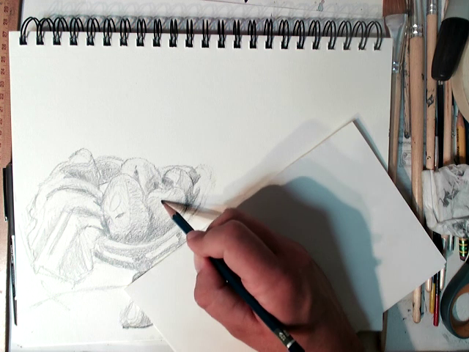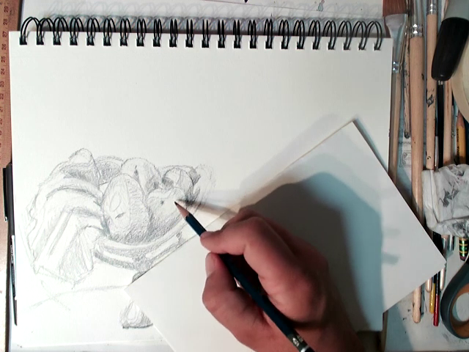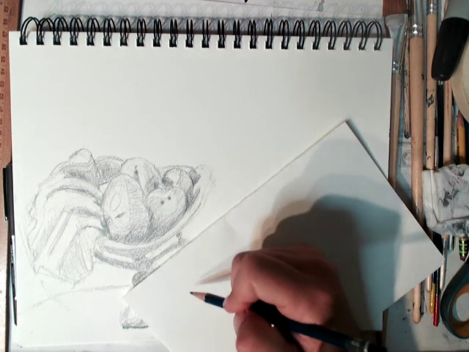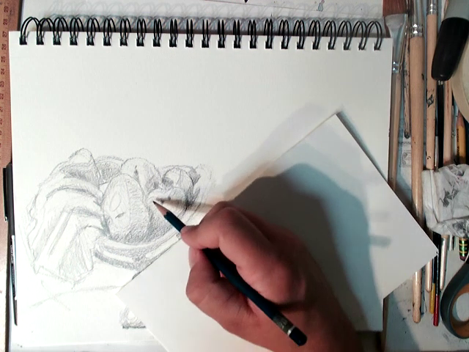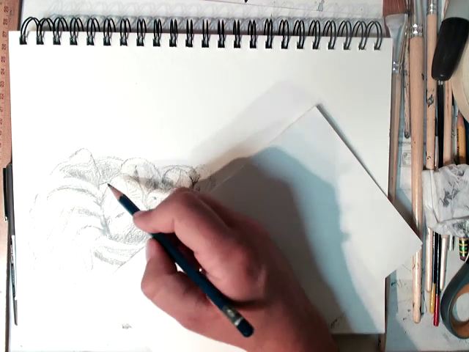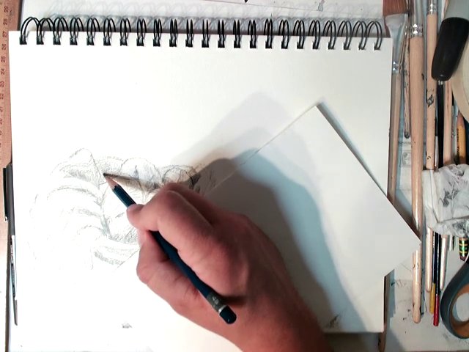I can also build up pigment over time, right? I can apply light pressure and just stay in this area for a while, and it'll get dark. So I don't have to press hard to get it dark. I can build it up slowly. Sometimes that makes more sense because it's easier to put on than it is to take off.